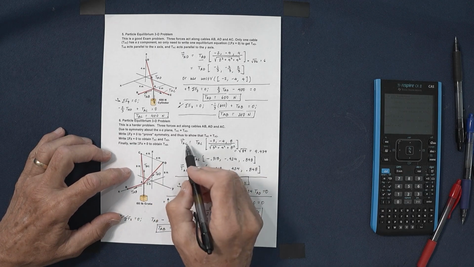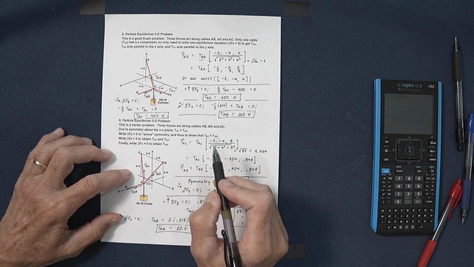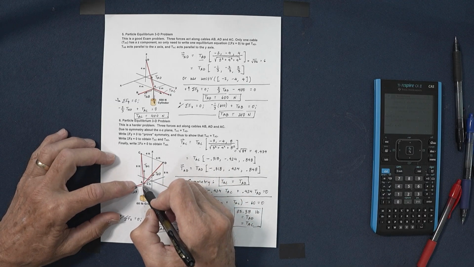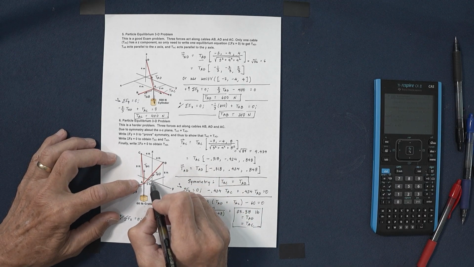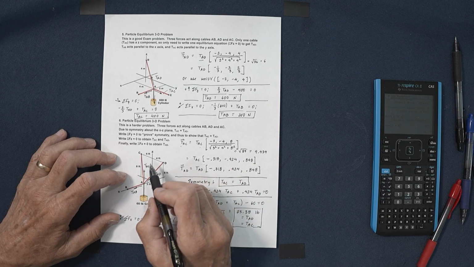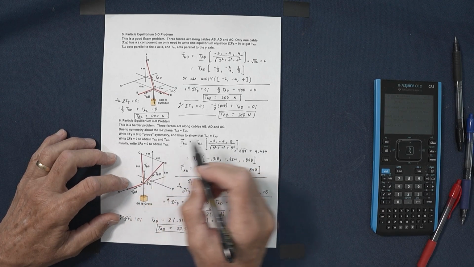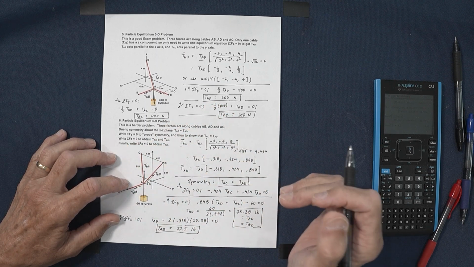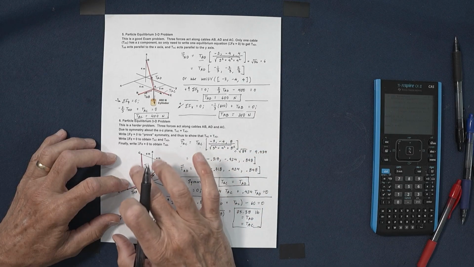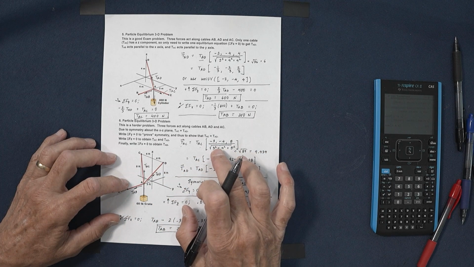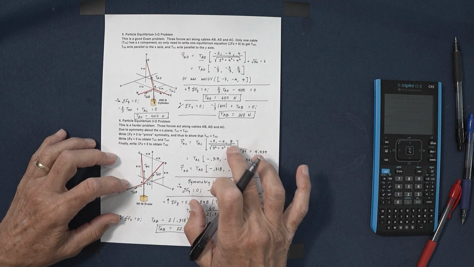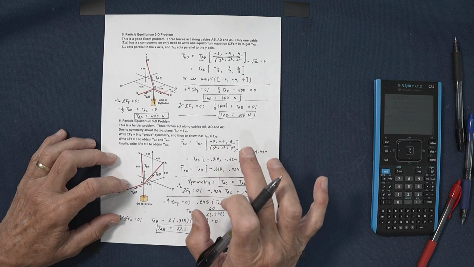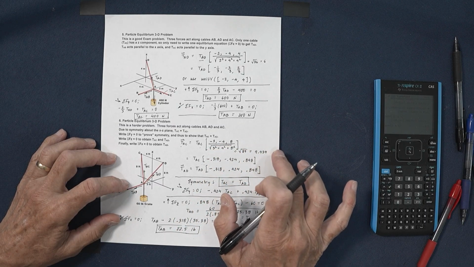So TAC vector is equal to TAC magnitude. The numerator here is the line vector from A to C. As you go from A to C, the change is minus 3 in the x, minus 4 in the y, and 8 in the z. So minus 3, minus 4, 8 is the line vector from A to C. Then you want to divide that by the magnitude or the length of that line, which is the square root of 3 squared plus 4 squared plus 8 squared. 8 squared is 64. 4 squared is 16, plus 64 is 80, plus 3 squared, which is 9, square root of 89, which is 9.434.